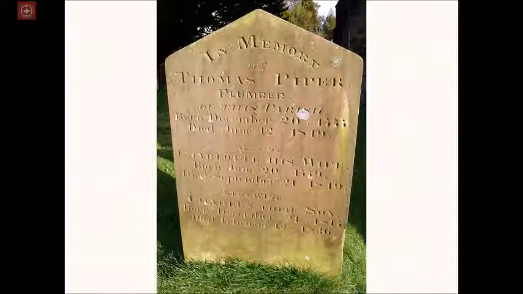Gravestones are also a good source for occupation. And here we've got Thomas Piper, who died in 1819. Not only does it give us his full date of birth and date of death, but details of his wife and son, but it tells us that Thomas Piper was a plumber. So it's not a terribly high status occupation, it's fairly run-of-the-mill, but it is there.